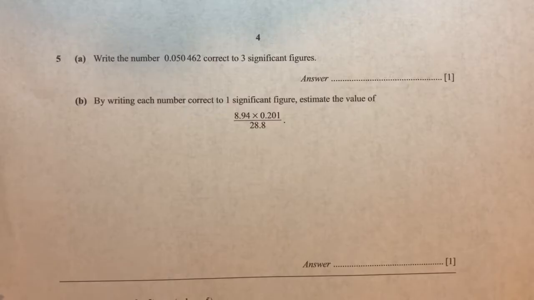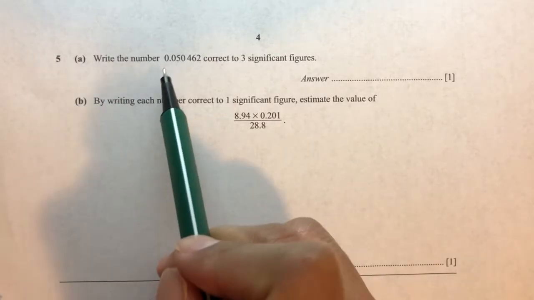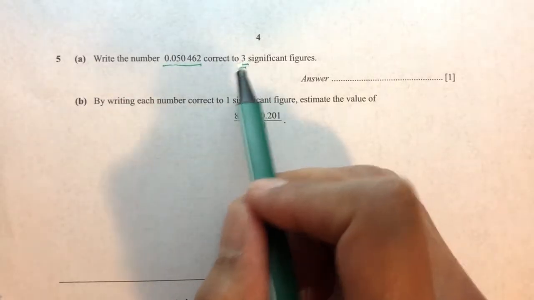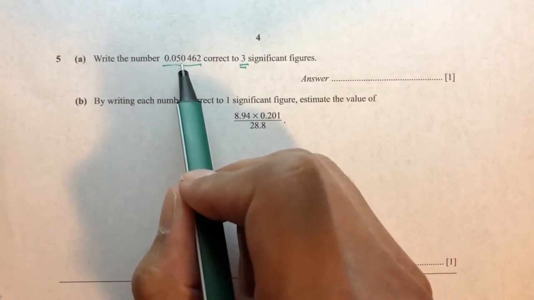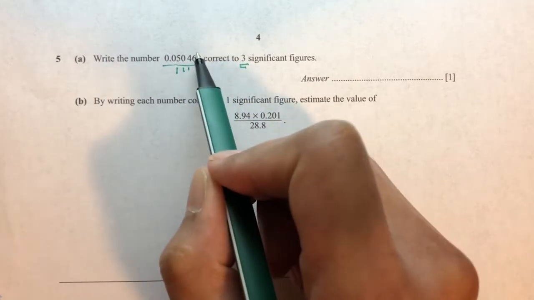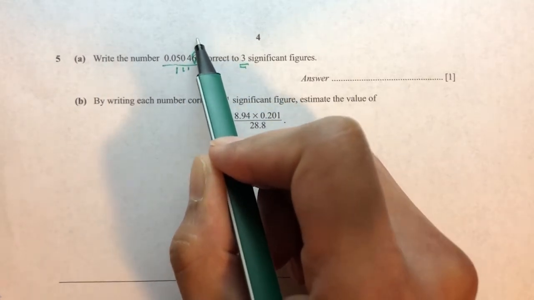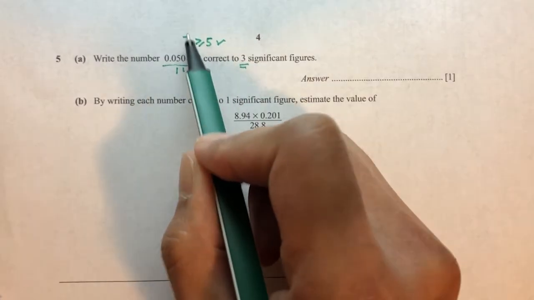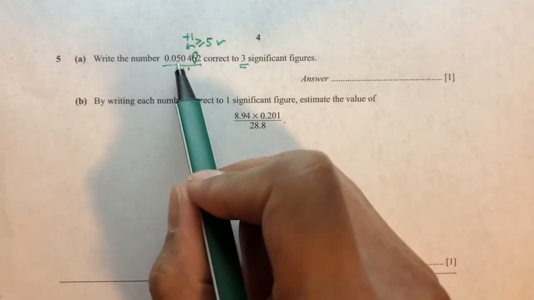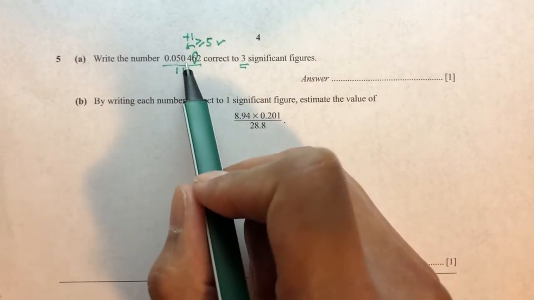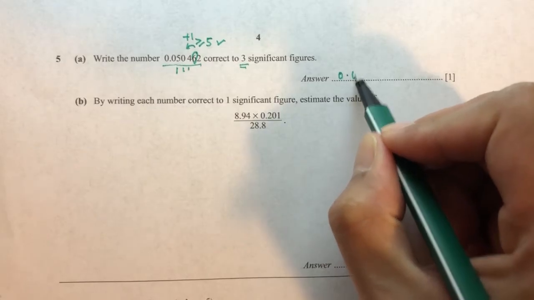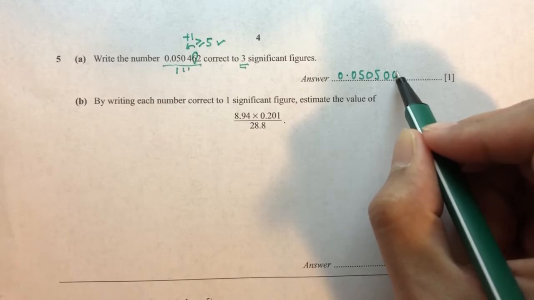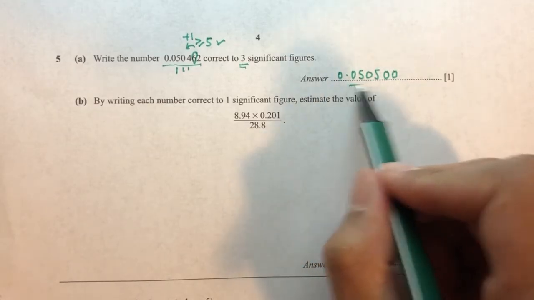Question number 5, part A, write this number correct to 3 significant figures. So how do we do this? We first leave the 3 numbers. So 1, 2, 3. We ask ourselves if the fourth number, which is 6, is bigger or equal to 5. The answer is yes, so we have to add 1 to the first 3 numbers. So 504 plus 1 will be 505, and we have 0.0505, and the rest we have to change to 0. Okay, so that is your answer for part 1.